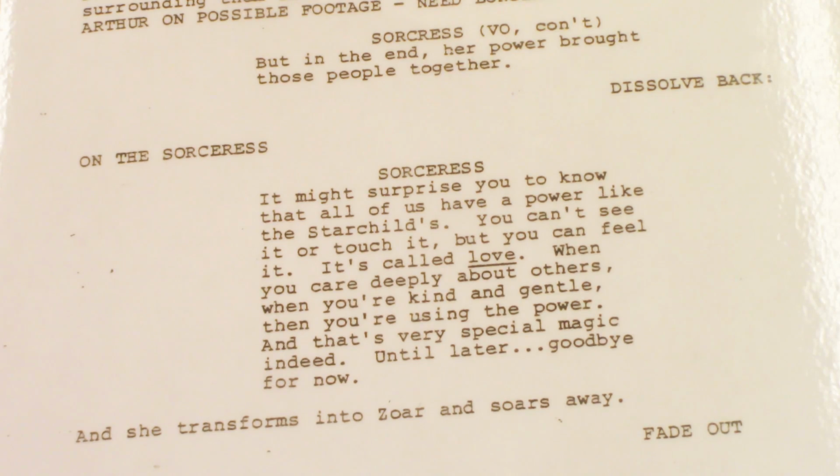It tells us that we dissolve back to the sorceress, and she says, "It might surprise you to know that we all have a power like the Star Child's. You can't see it or touch it, but you can feel it. And it's called love. When you care deeply about others, when you're kind and gentle, that's when you're using this power. It's very magical indeed. Until later, goodbye for now." And then it says she transforms into Zoar and soars away, fade out.